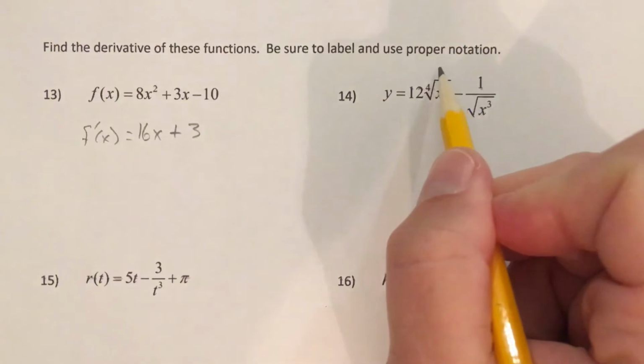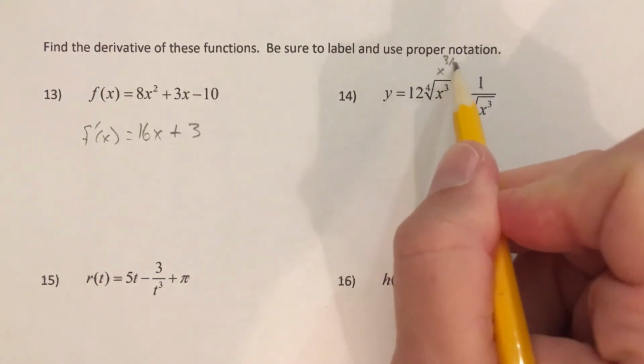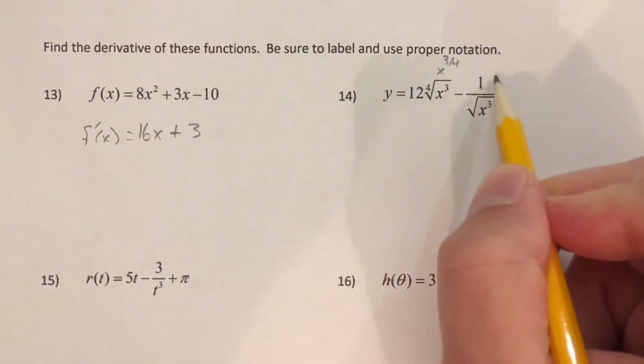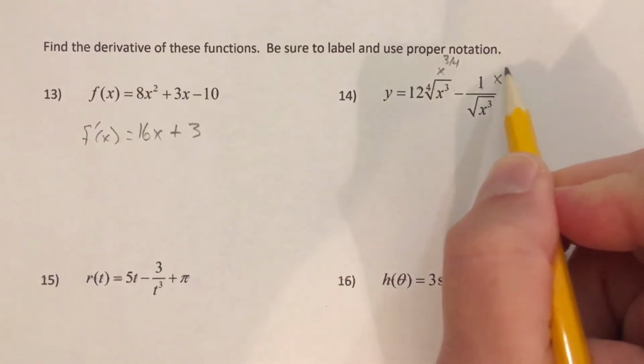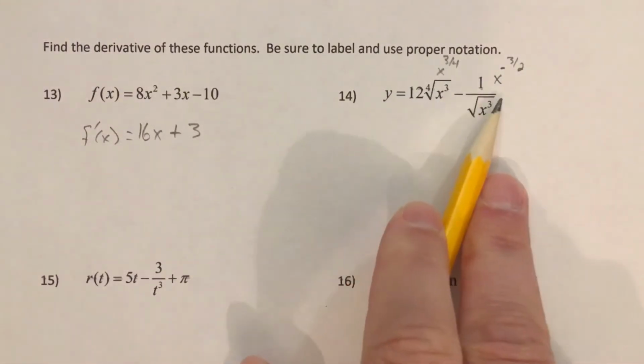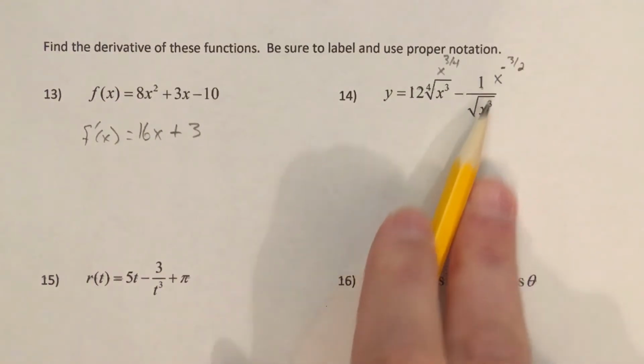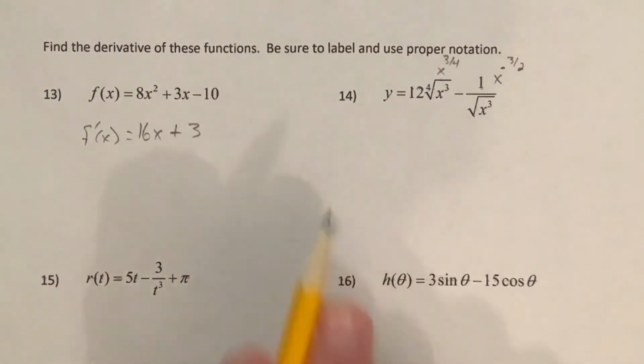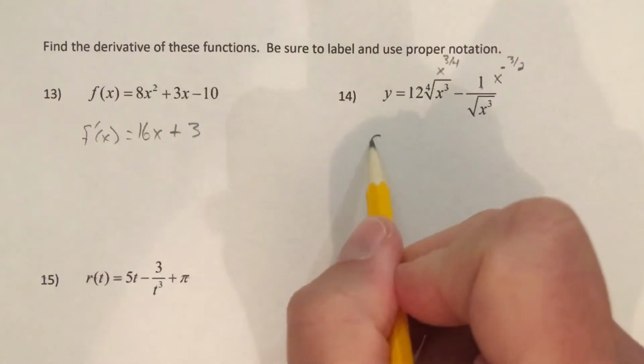This one requires a little rewrite. We're going to write that as x to the 3/4. And we'll bring this one up and write it as x to the negative 3/2. So it's half because of the square root, 3 is the power, negative because it was down below. So this is kind of a sneaky, kind of a tough one.